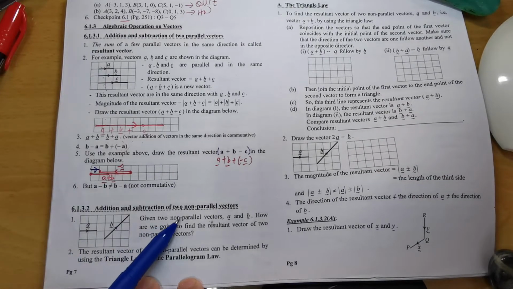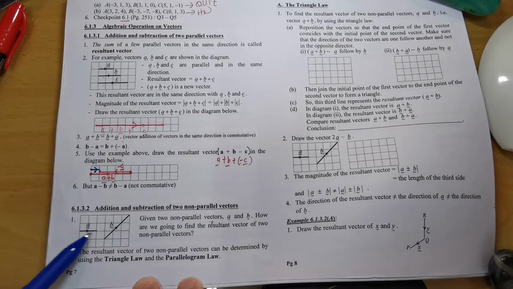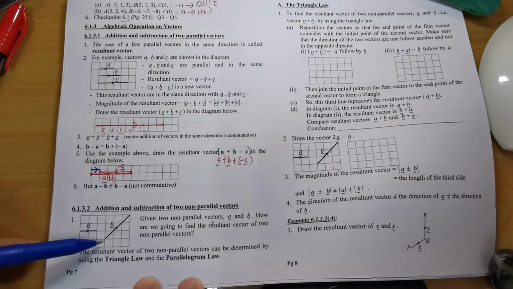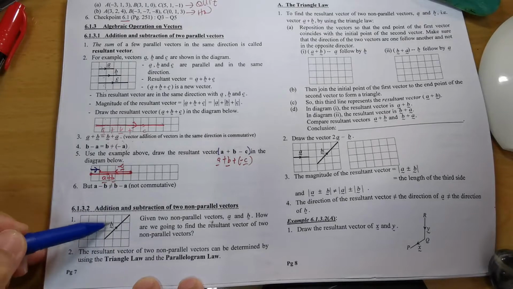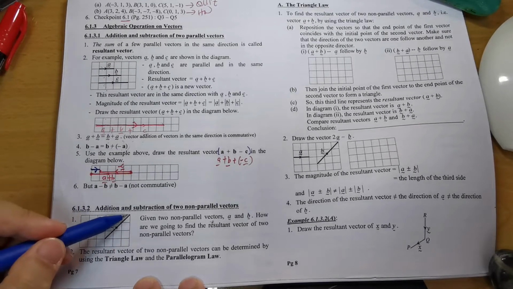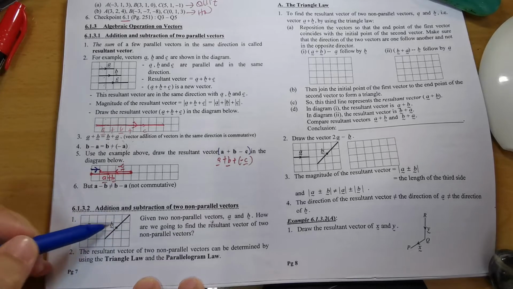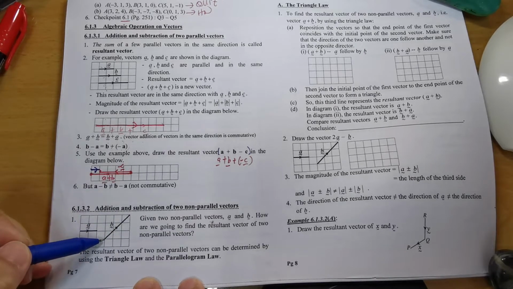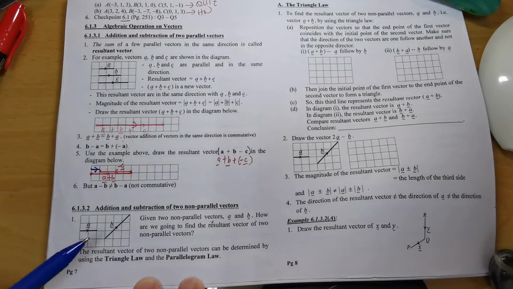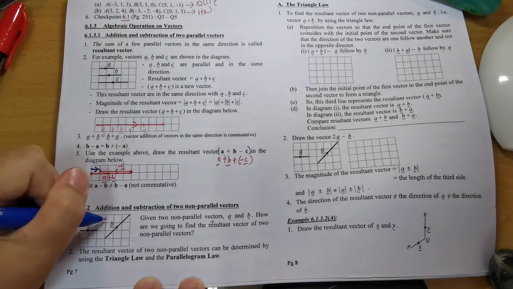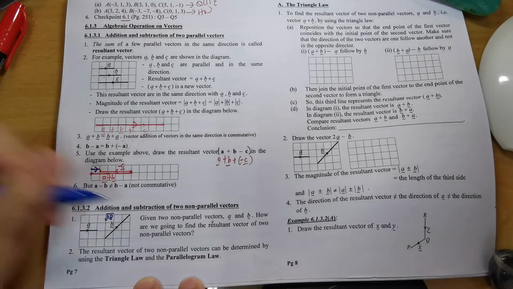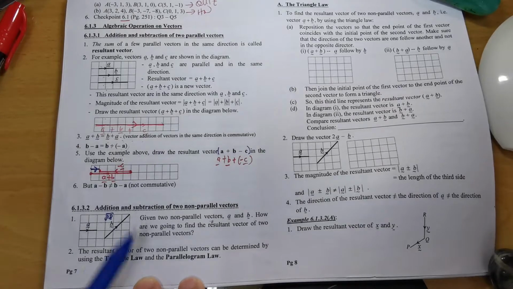Let's say you are given two non-parallel vectors A and B. A is 2 units to the east, and B is 3 squared plus 3 squared, 18, so square root 18 units to the northeast. Alright, so they are not parallel. So how are we going to find the resultant vector of these two non-parallel vectors?